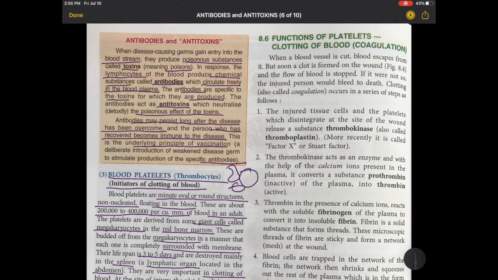Now, the function of the platelets, as I already told you, the main function is clotting of blood, also known as coagulation, okay. So when a blood vessel is cut, the blood escapes from it, you all have seen, and after some time a clot is formed on the wound and the flow of blood is stopped. That is the main reason, to stop the flow of blood, okay. And if not, what would happen? There would be continuous bleeding, and the person would die. So clotting is also known as coagulation, and this is how it takes place.